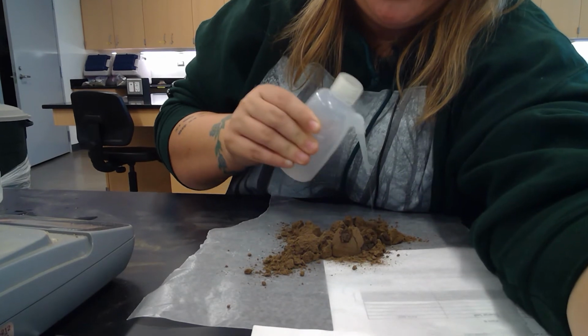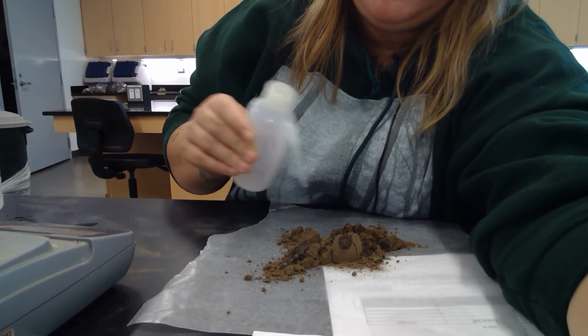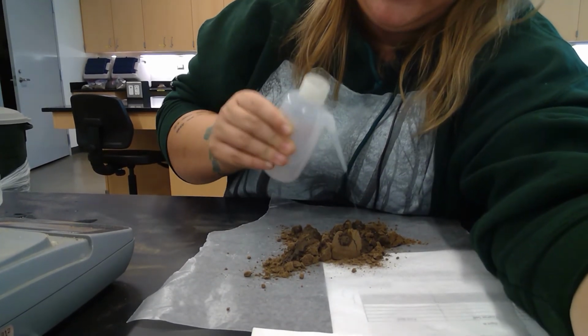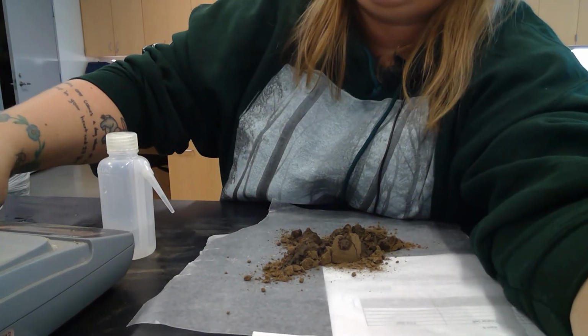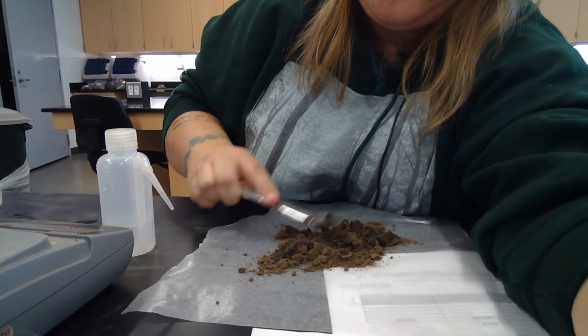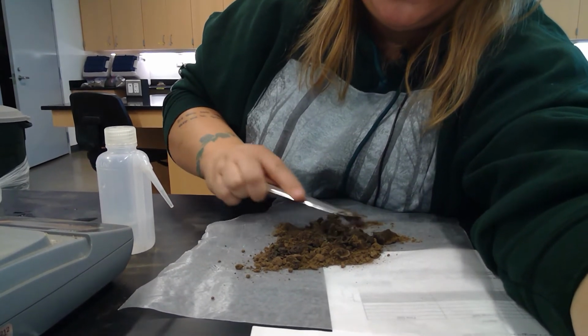I'll be able to show you a little bit, but then I'm going to have to use my hands to mix it. Although this is a coarse textured soil, which means it's sand, it makes it a little bit easier for it to take up the water than our fine textured. Still have to mix it around.